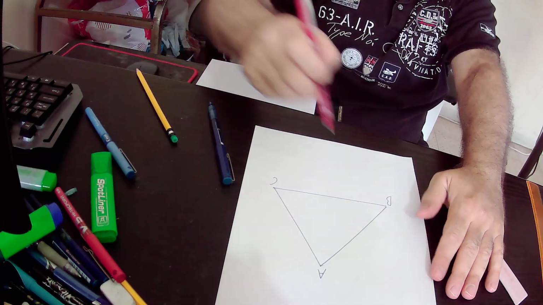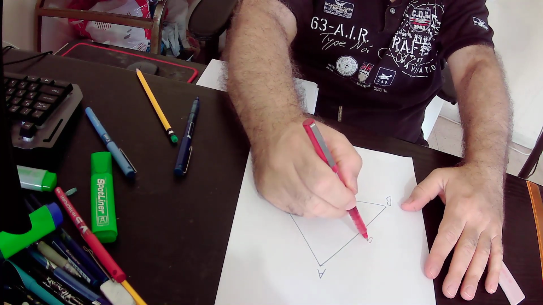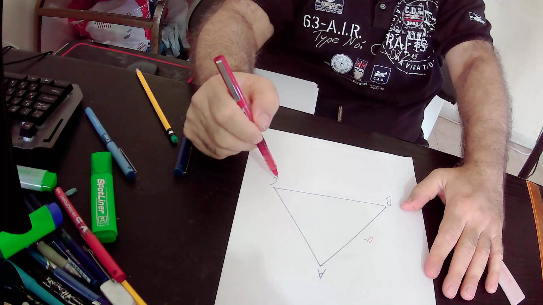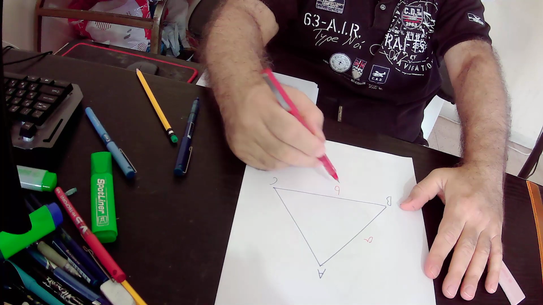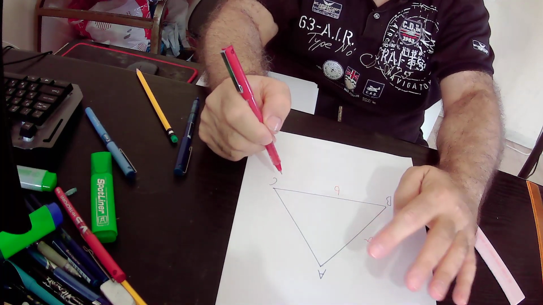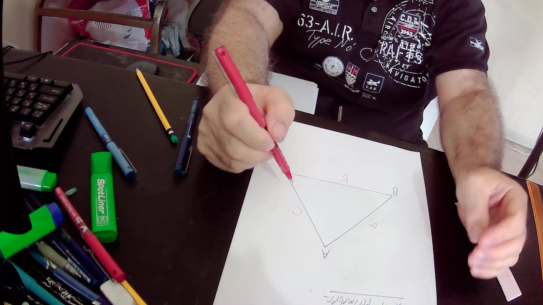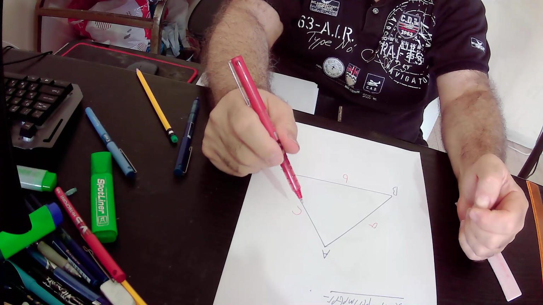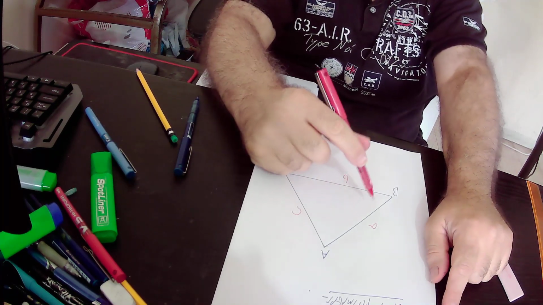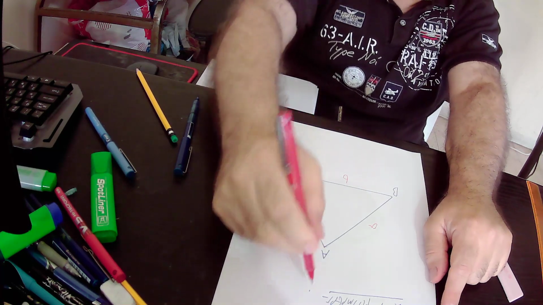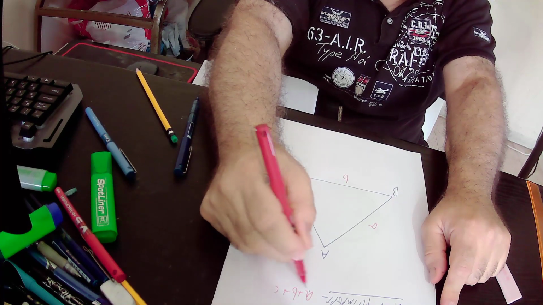Or if we have a triangle ABC, side AB equals a units in size, side BC of triangle ABC equals b units in size, and side AC of triangle ABC equals c units in size, then the semi-perimeter of triangle ABC will be equal to the sum of its sides, that is a plus b plus c over 2.